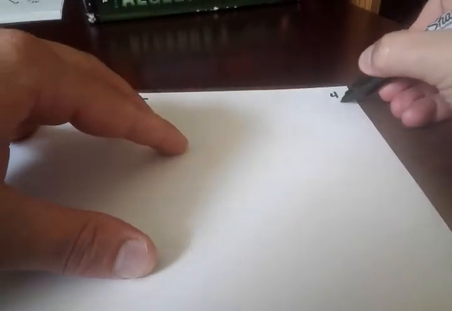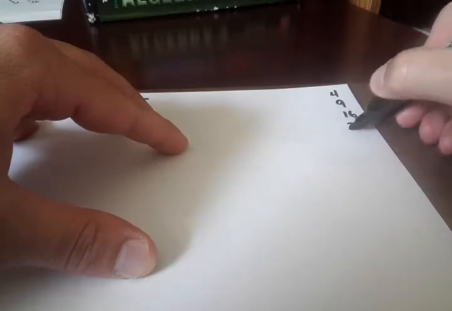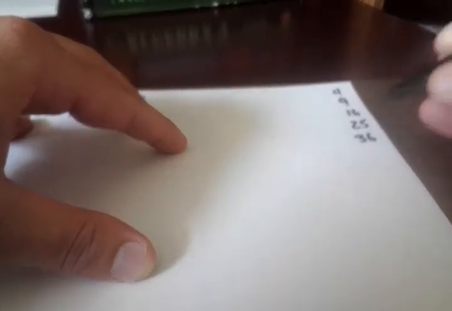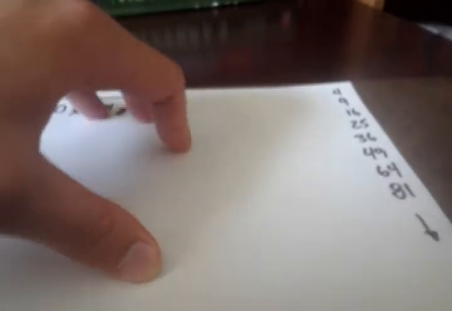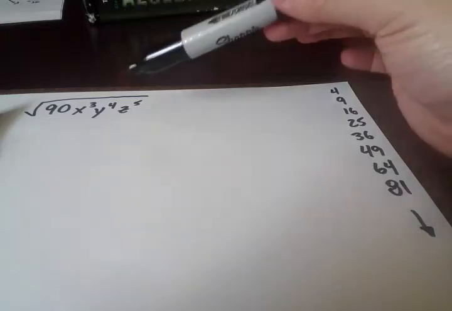Okay, and just as a friendly reminder, our perfect squares list is like 4, 9, 16, 25, 36, 49, 64, 81, and so forth. Remember, this list goes on indefinitely. Okay, so the difference now is that there are variables, right? There are variables here, and we're going to have to figure out how to deal with the variables, but it's not that hard. So let's start with the 90.